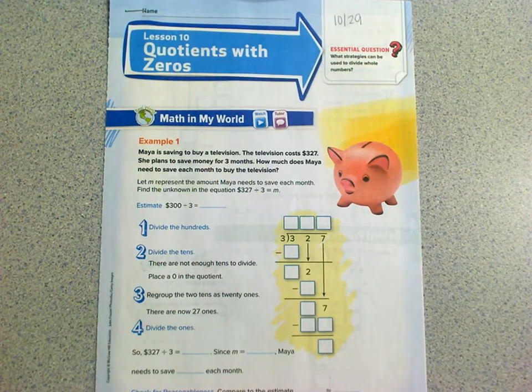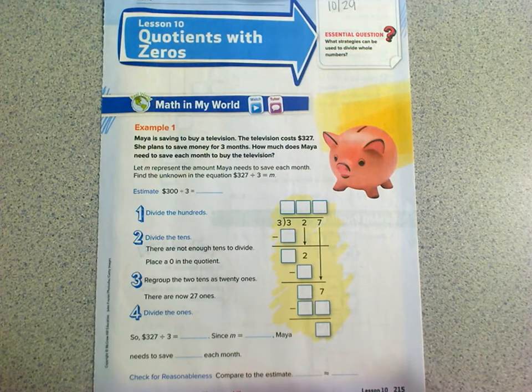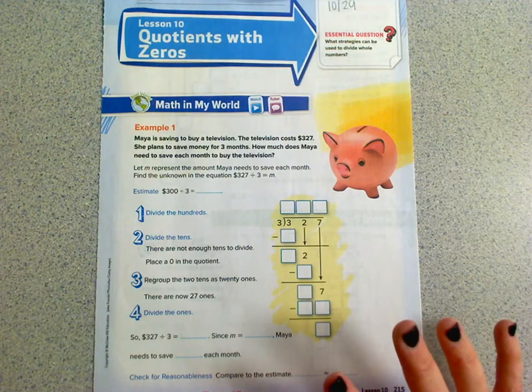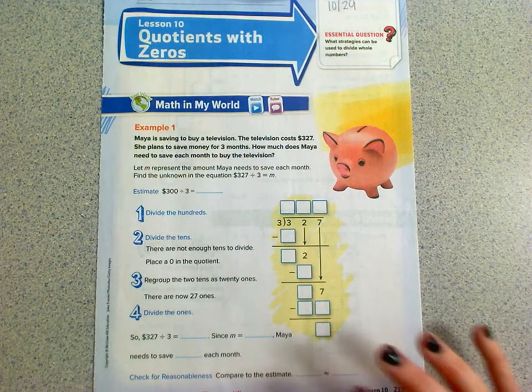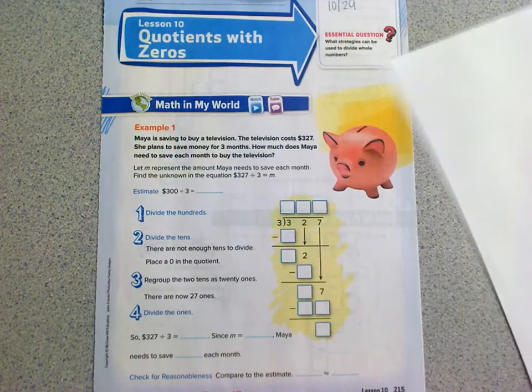We're on page 215 in our math book. Please follow along with me. Make sure you have an extra sheet of paper or your whiteboard with you to go through these problems because I do not like the amount of space they give you.